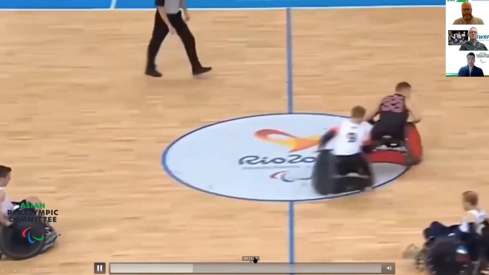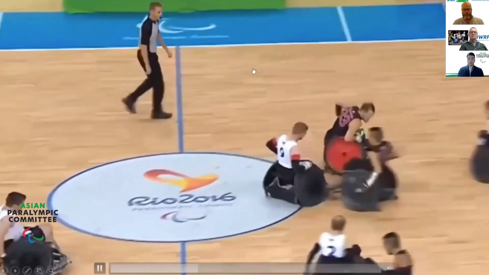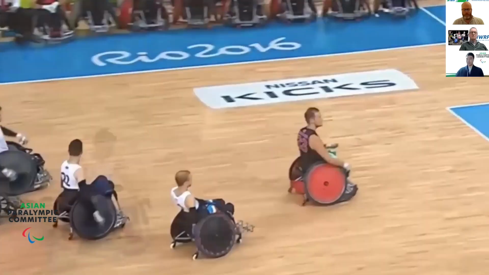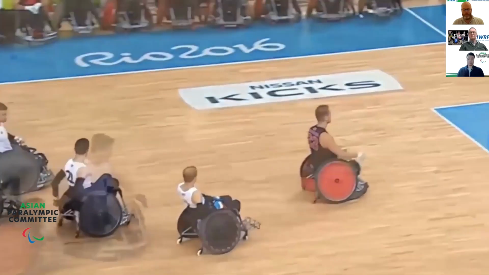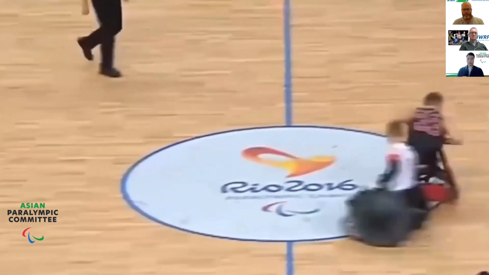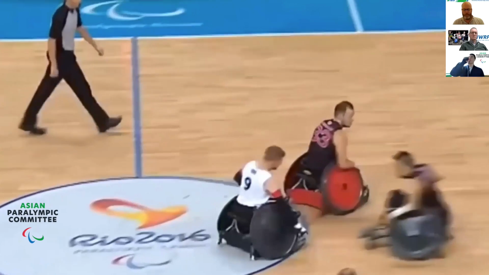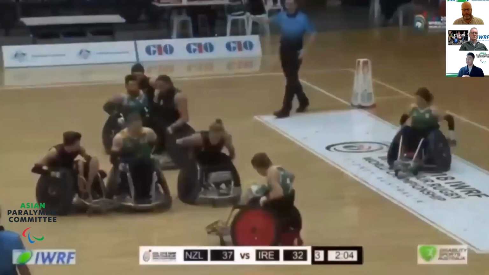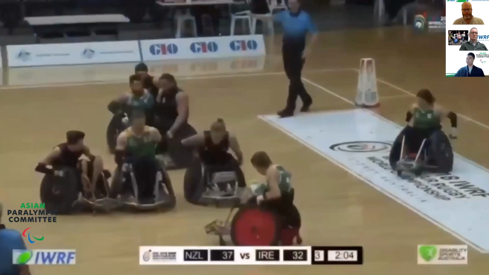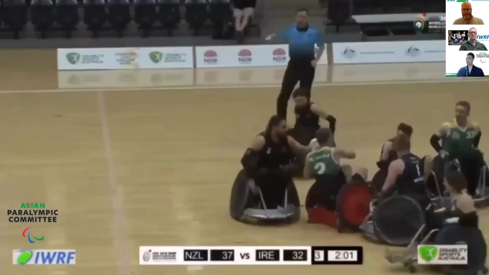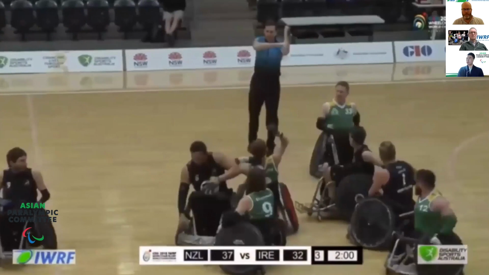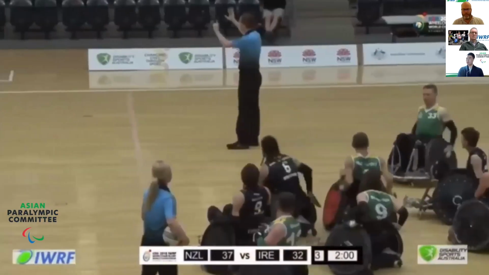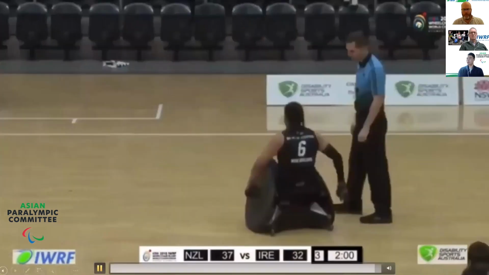Here's another example of basically the white player reaching out quickly to grab hold of the black 33. Again, it's an illegal use of the hands call because he impeded the black player scoring the try. This one here is a little bit more obvious, where you can see that the player in black manhandled the green player in an attempt to gather the ball.